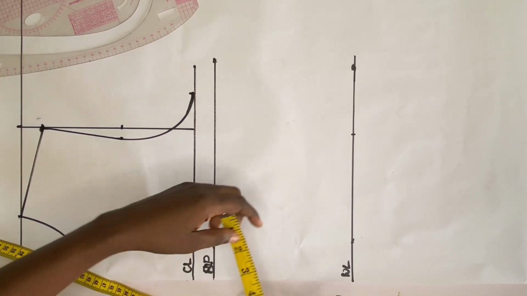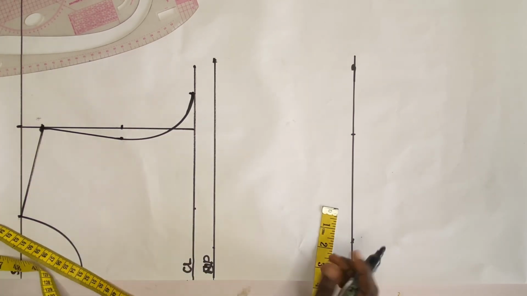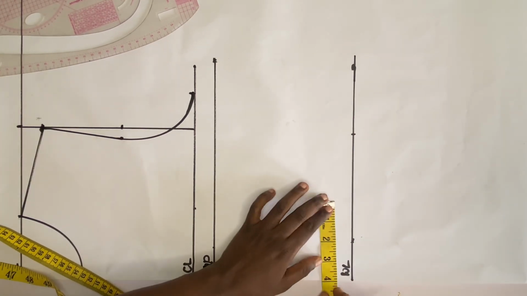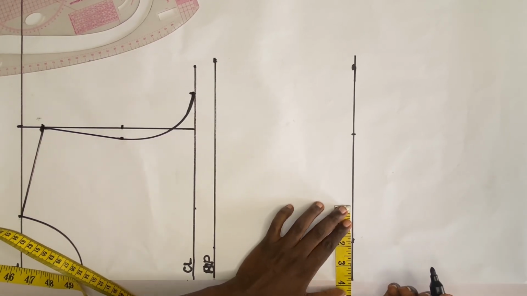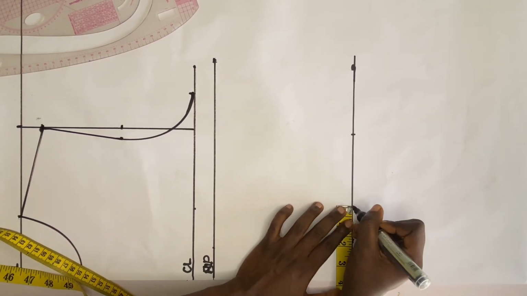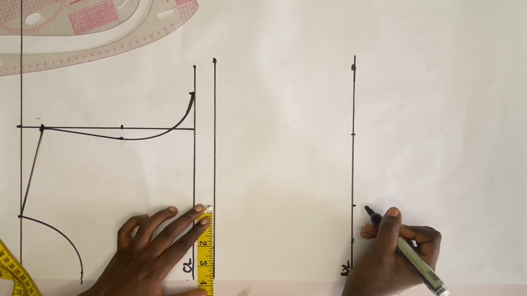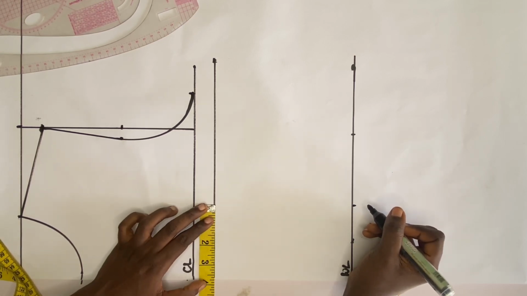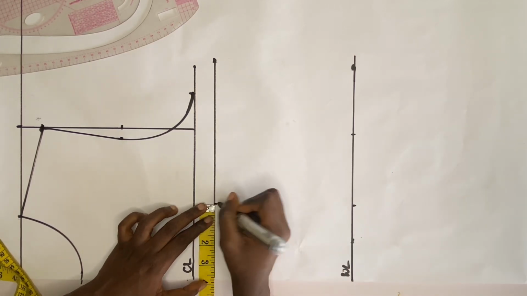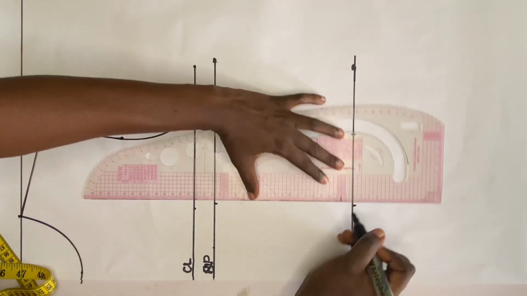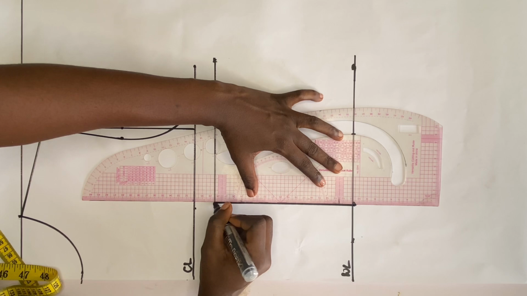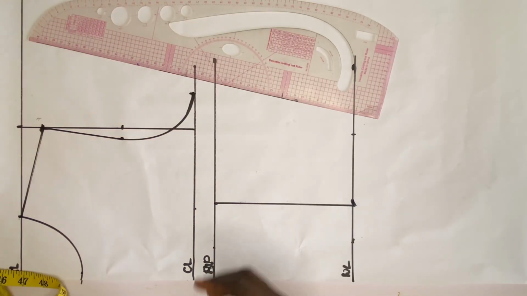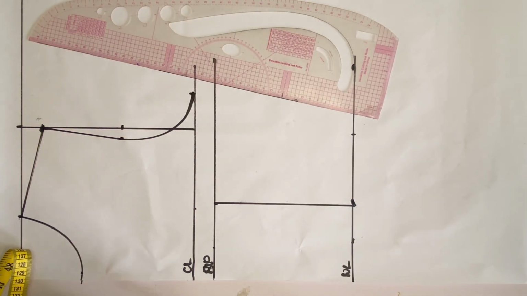So next thing is to get your nipple to nipple measurement. My bust span is 7.5, so I'll be saying 7.5 divided by 2 is 3.75. So I'll mark it here. Then I'll mark it here, 3.75. Then I'll rule a straight line across. Because we are doing a basic bodice, we are not doing a bustier.